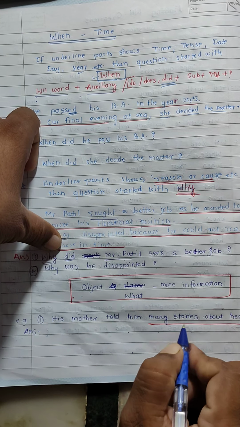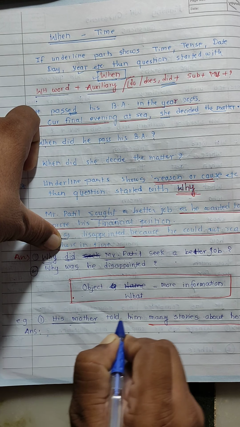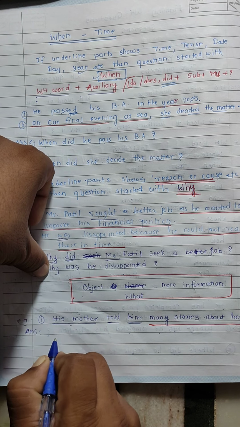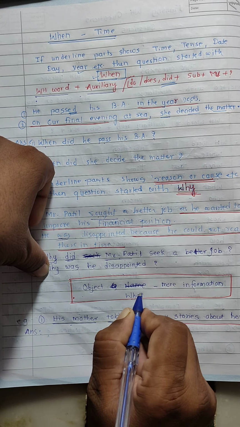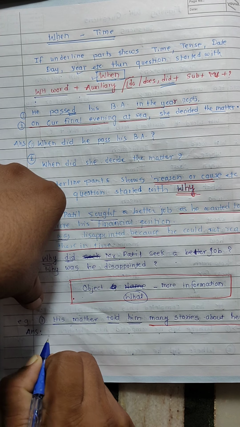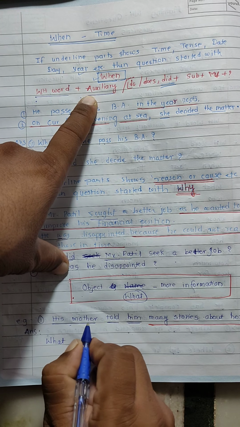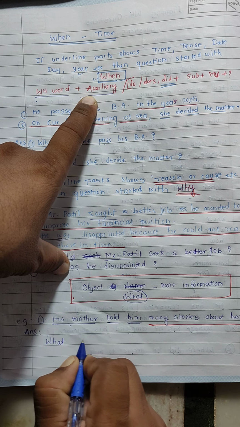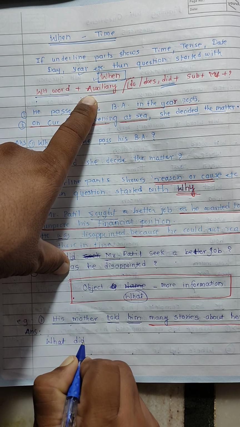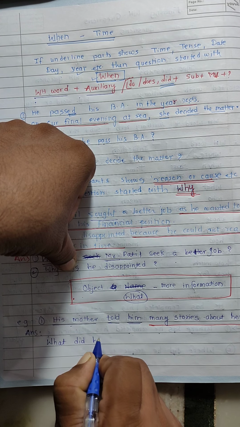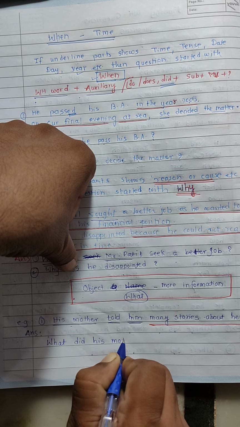Answer, so here identify subject, verb and remaining. Whenever you have to write down, first of all what comes first: what, then auxiliary. Told is there, so we use did: what did, then subject his mother.